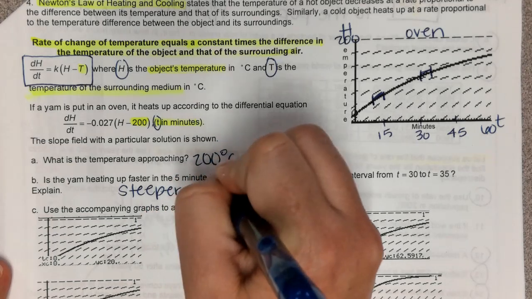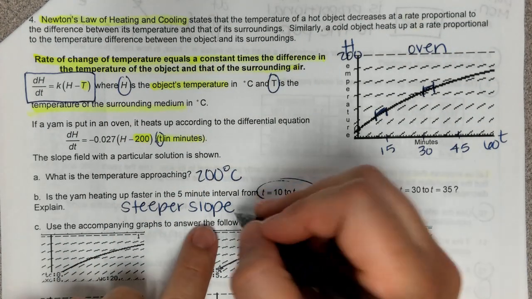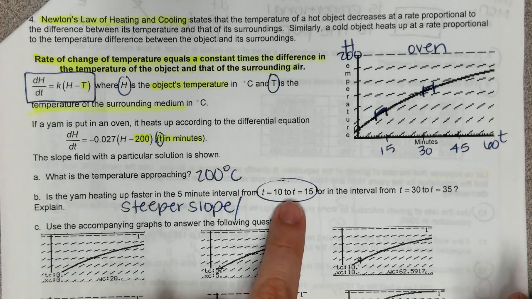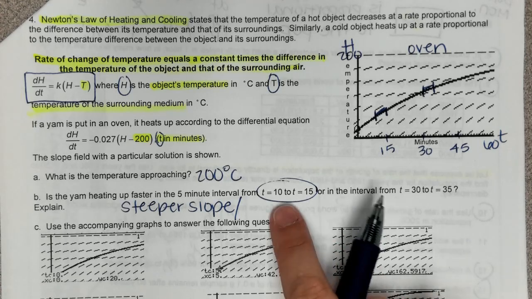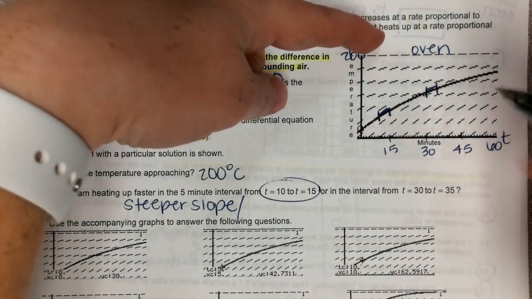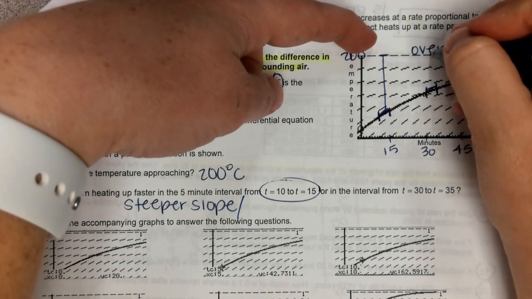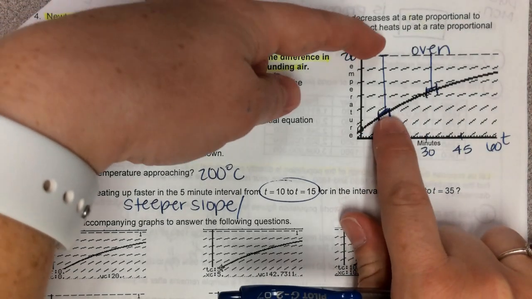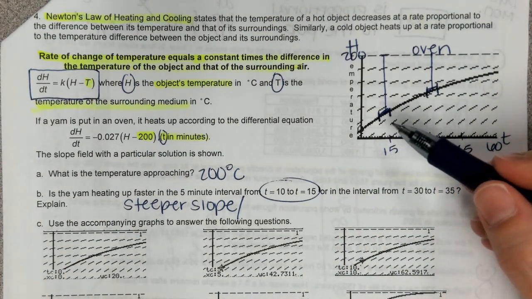But if you're thinking about Newton's law, tell me again what you're saying. It has more heat to gain. Right. So there's a bigger difference in the temperature from the environment than this one. Whichever one has a bigger difference from its environment is going to be changing temperature faster.